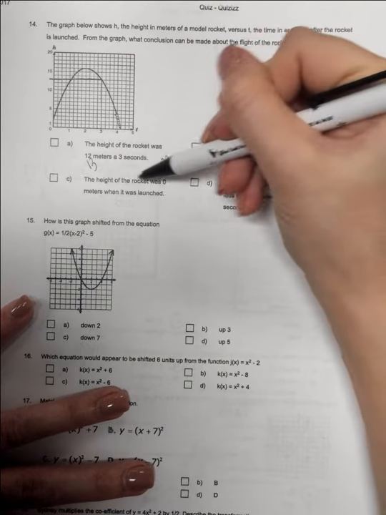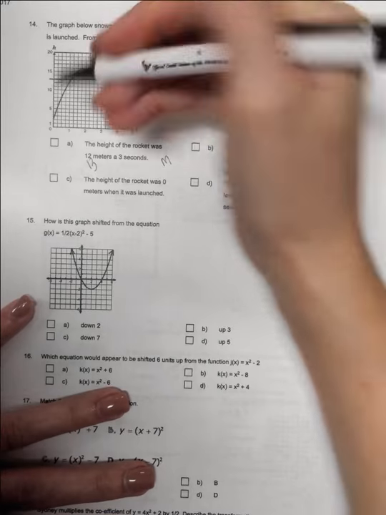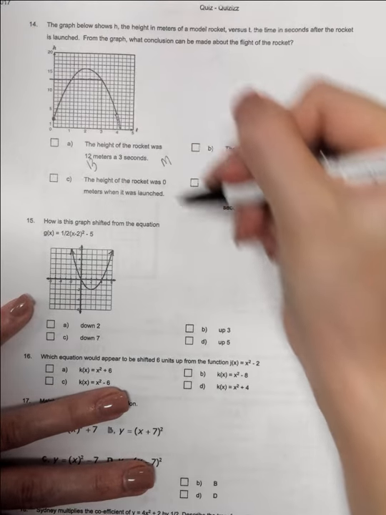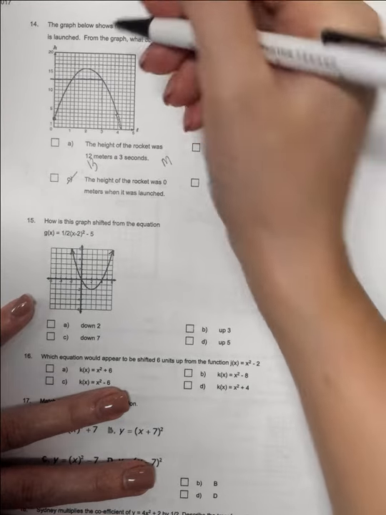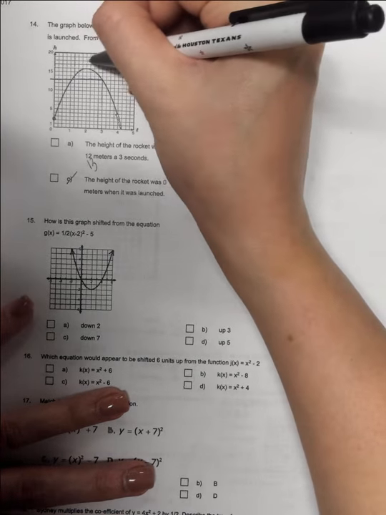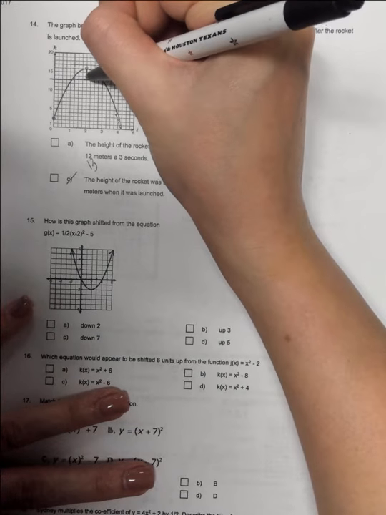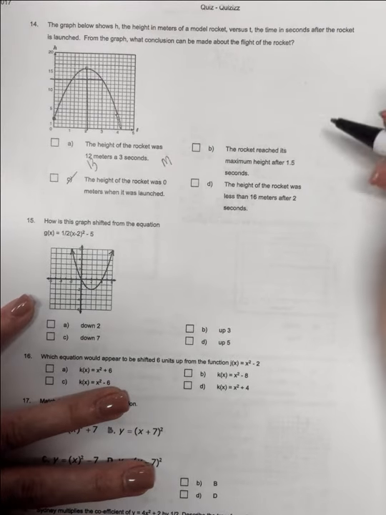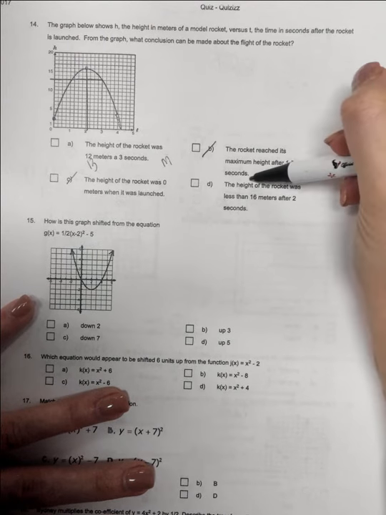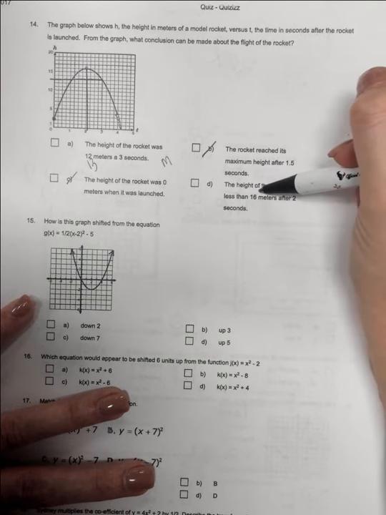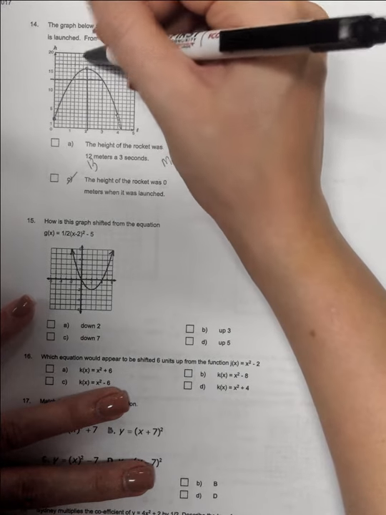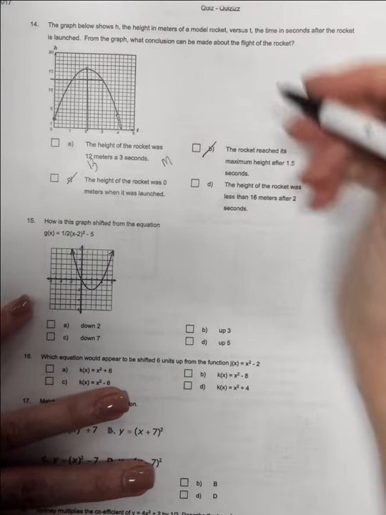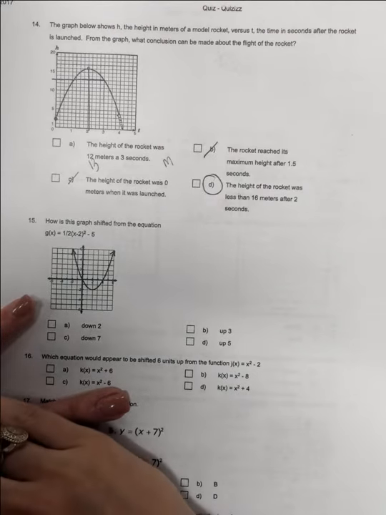All right, the height of the rocket was 0 when it was launched. No, when it was launched, it was right there at 2. That one's not it. The rocket reached its maximum height after 1.5 seconds. No, I'd say its maximum height's at 2 seconds. The height of the rocket was less than 16 meters after 2 seconds. So 2 seconds, was it always less than 16? Yes, that one is the true one.